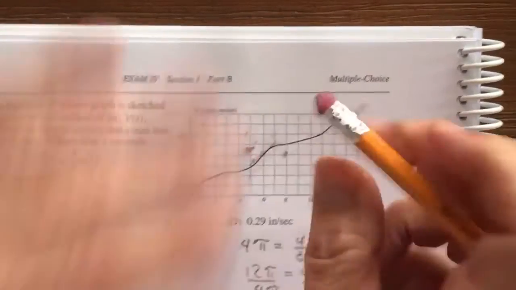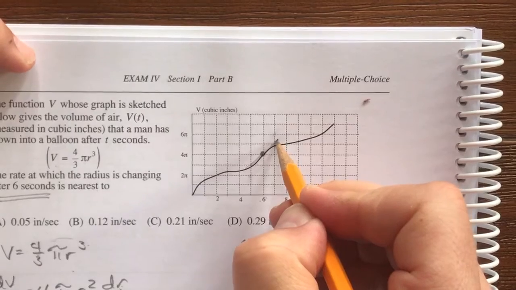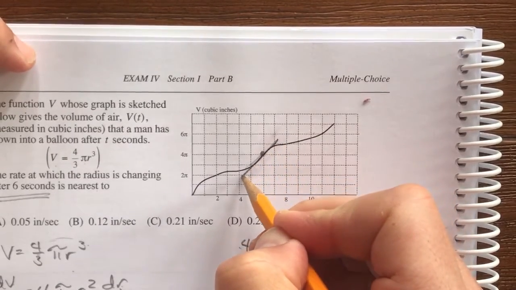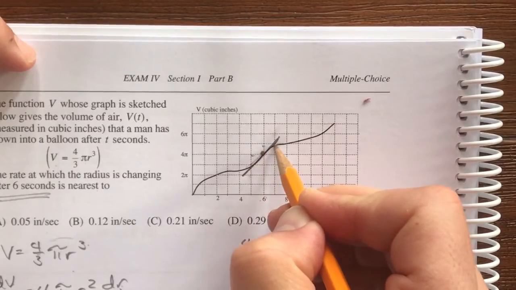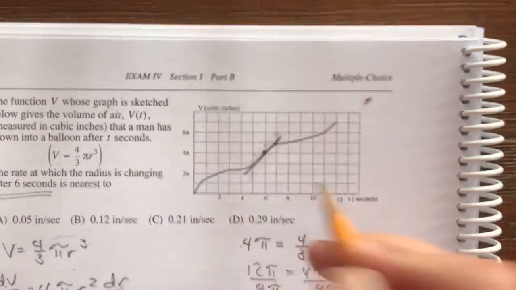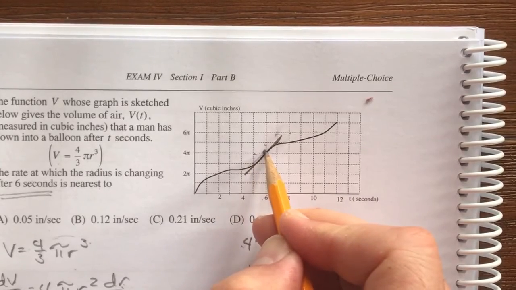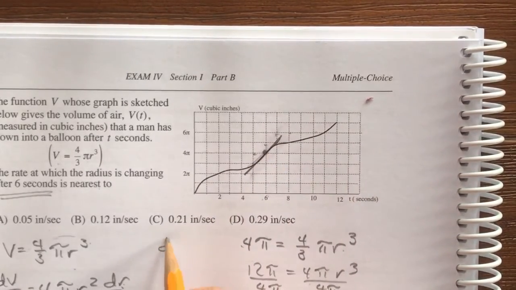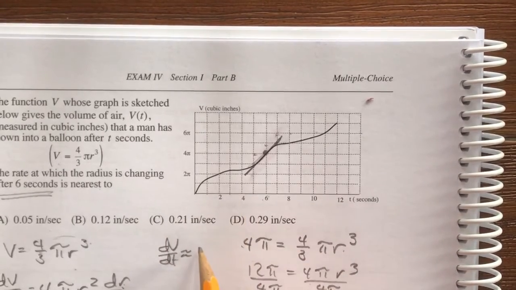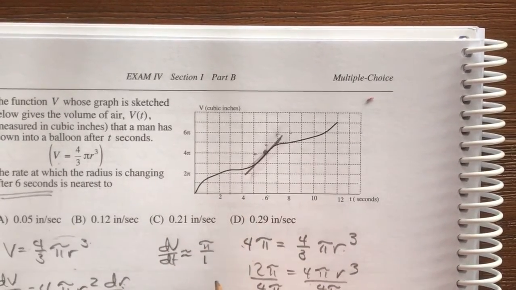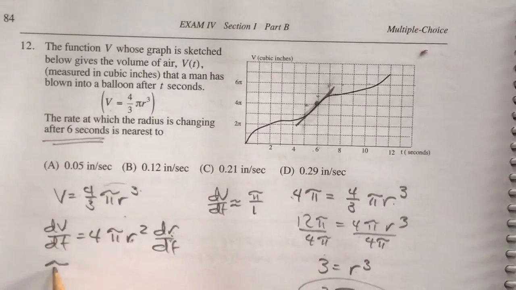I started drawing it here. You have to kind of just draw a tangent line and say to yourself, what do you think that rate of change is? And to me, it looks like I'm going up 1 over 1, up 1 over 1, up 1 over 1. I could see people arguing that, but I'm just going up 1 pi and over 1 second. So I think dV/dt is approximately up 1 pi after 1 second. So it's just pi. Okay, so I'm going to plug my estimate here.